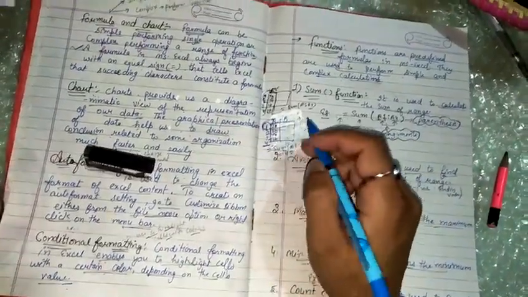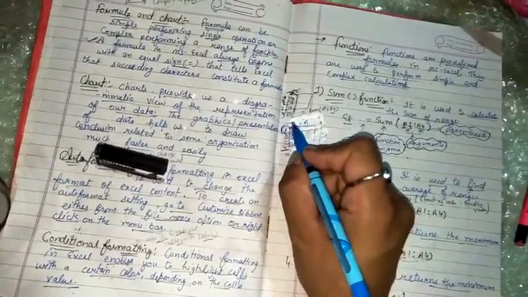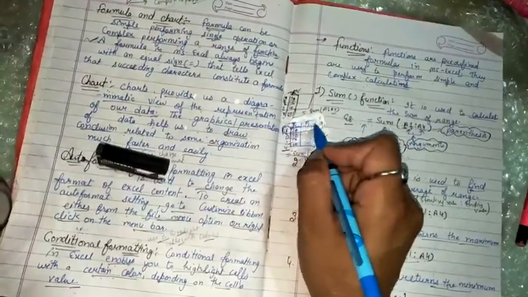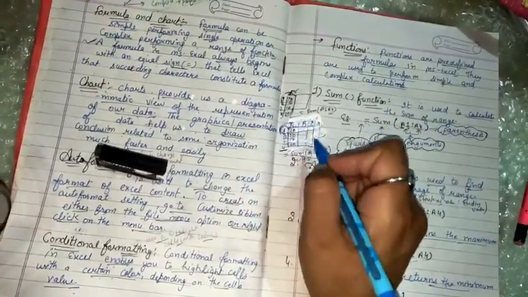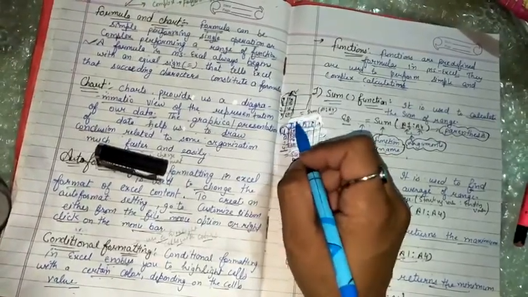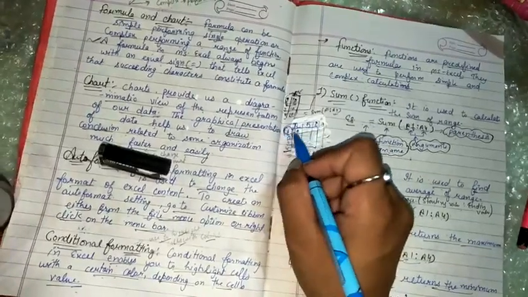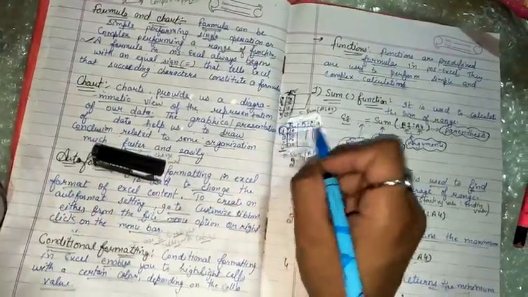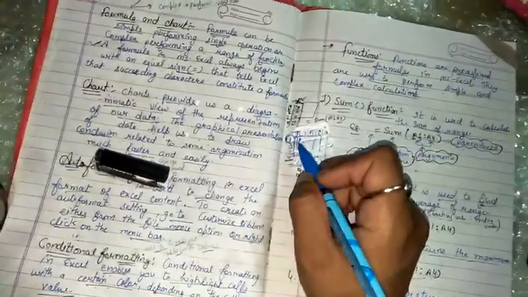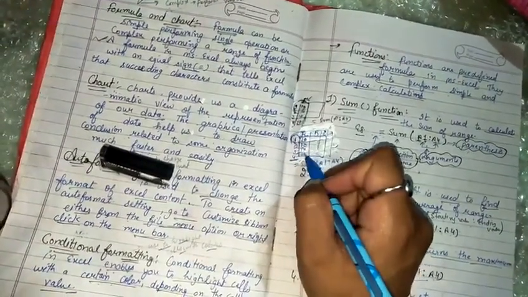How can you calculate the sum of this given range? For example, A, B and C are column names and these are rows. Columns are a vertical set of the worksheet and a row is a horizontal set. So, clear? Like A1 up to A4, you want to calculate the sum.